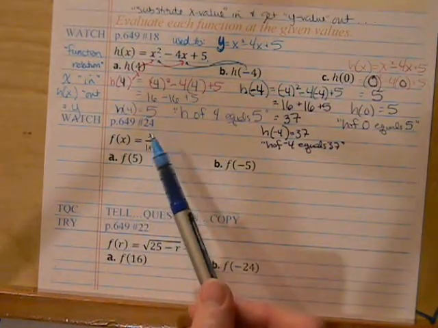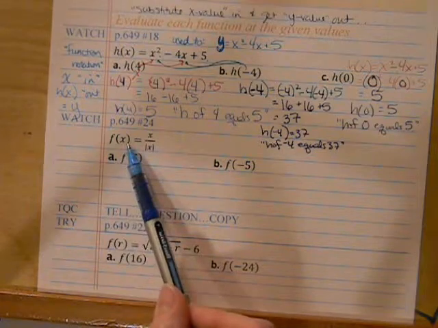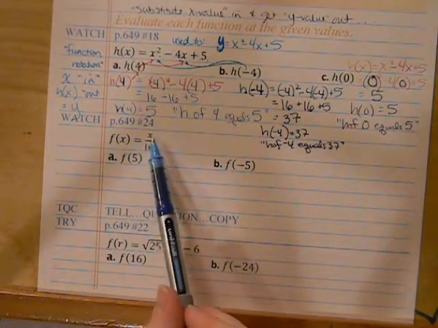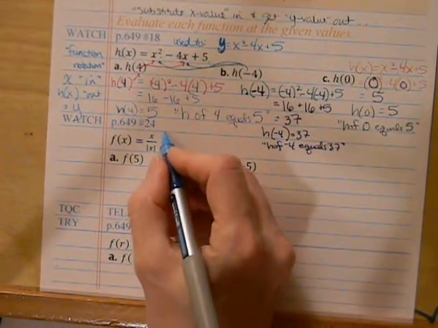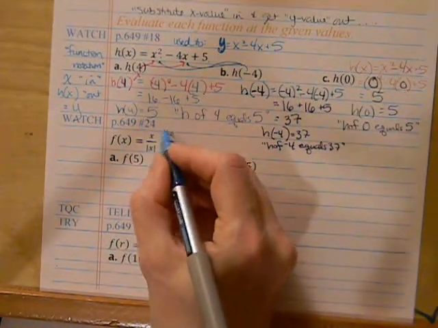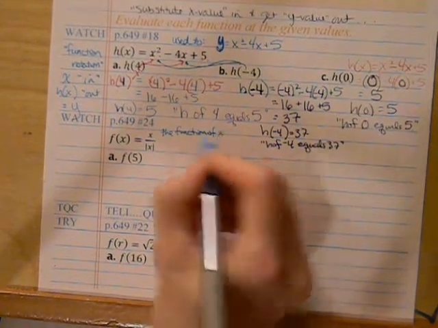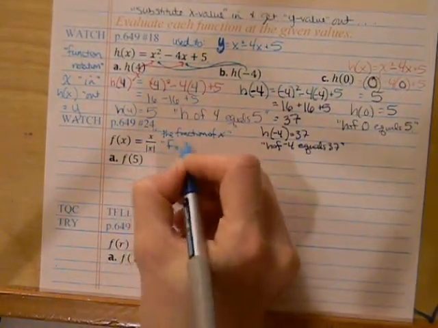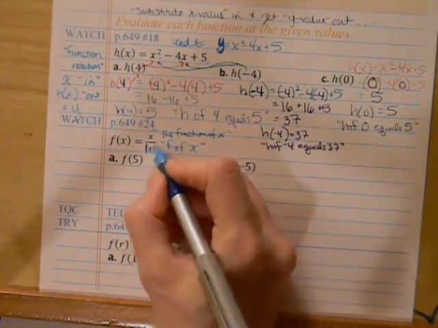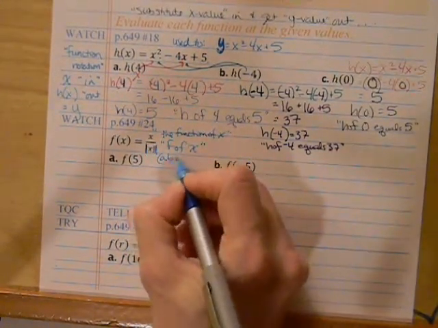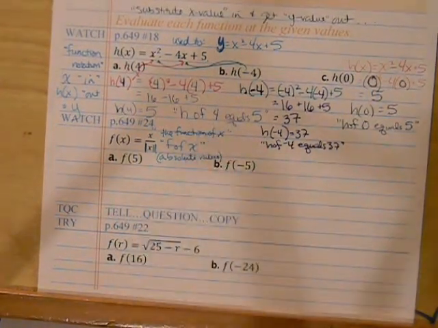Okay, so on number 24 then, here's another function, f. F of x, the function of x here, is we're going to take x and divide by the absolute value of x. So the way to read that is f of x, or the function of x. And these lines here are absolute value. Hopefully you recall that from your Math 60 in earlier days.